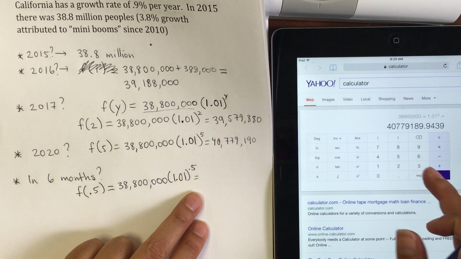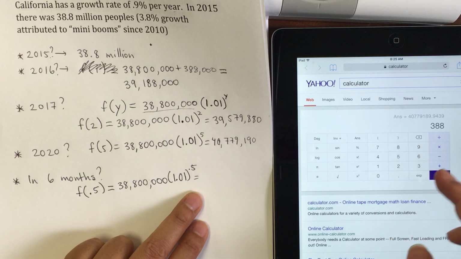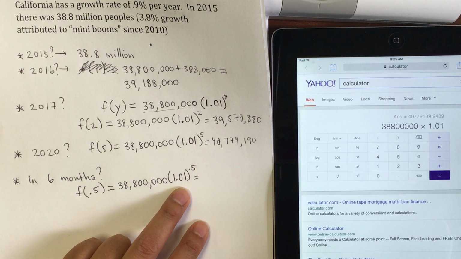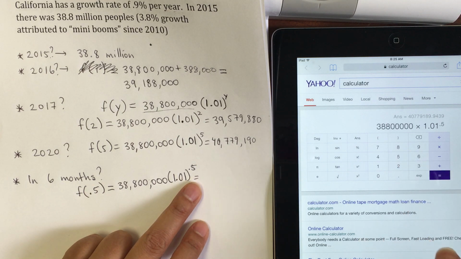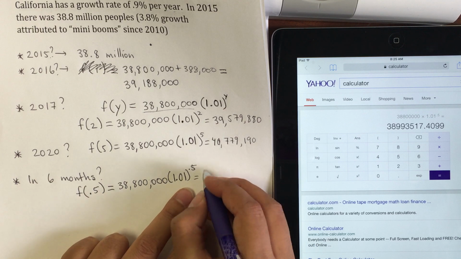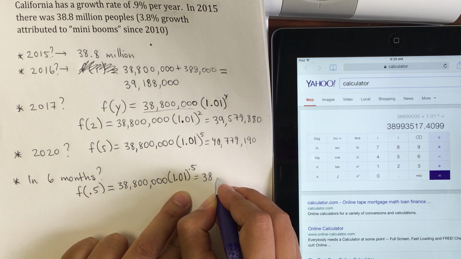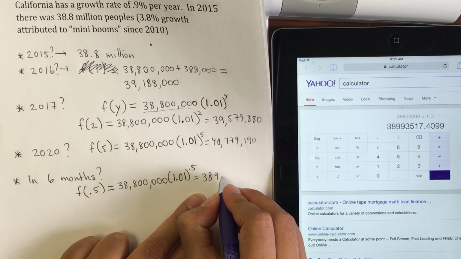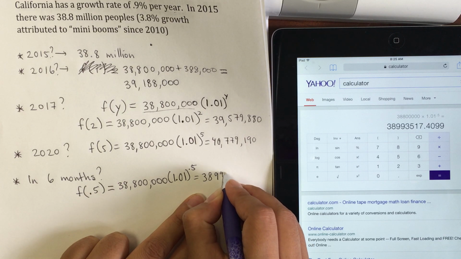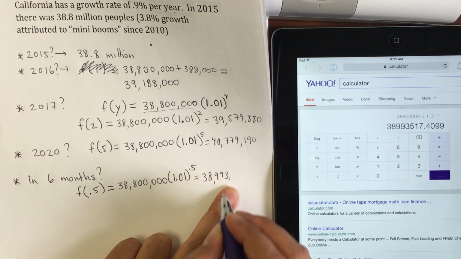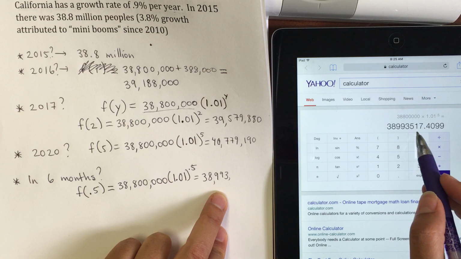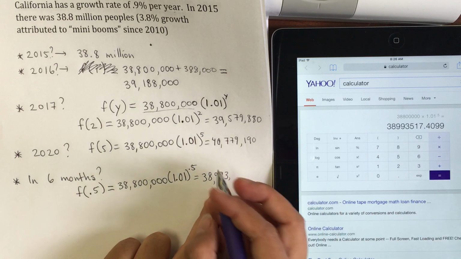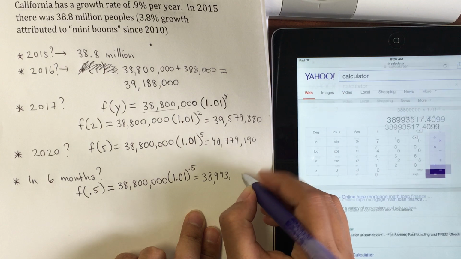Okay, so the initial point, which is 38.8 million, times 1.01 to the 0.5, because it's only half of the year. And so the growth is going to be, basically 38.9 million, right? 38,993,517. And we're going to leave it at 17 because this is 4, and if it's 4 or less, we round down. Okay, so it's going to be 517.